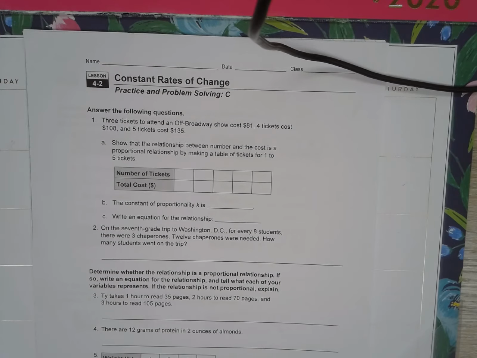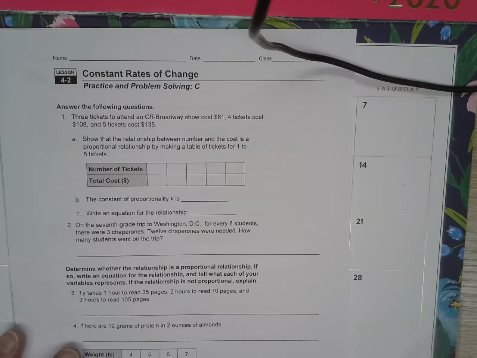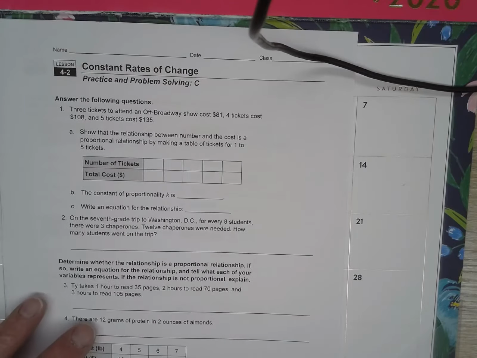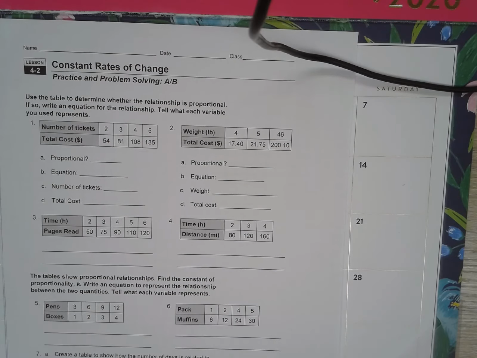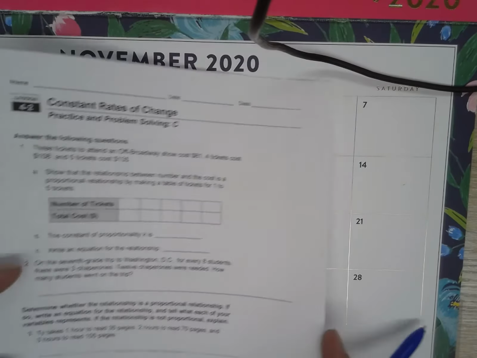We're still working on constant rates of change. We'll have a constant of proportionality. And we're going to do practice and problem solving C together. And then you will embark on AB as an independent project from 1 through 7. So let's take a look at this.